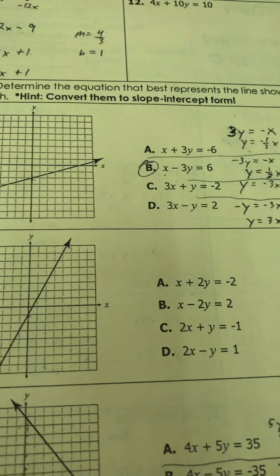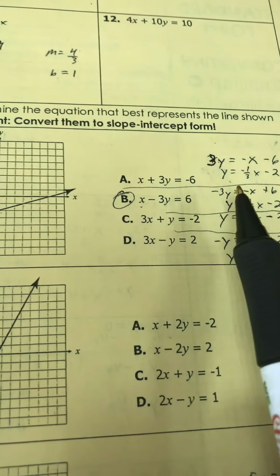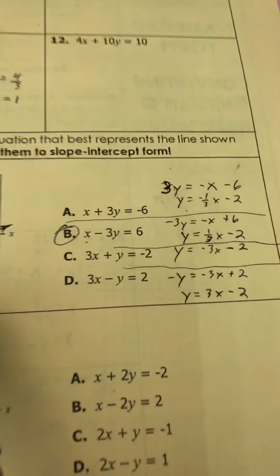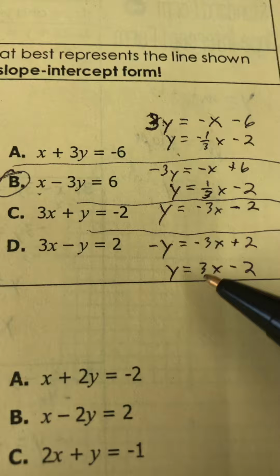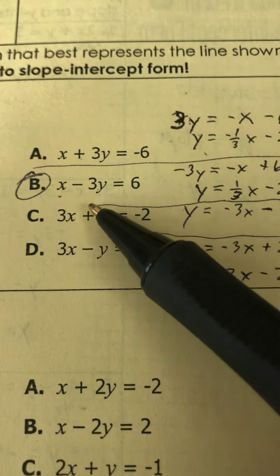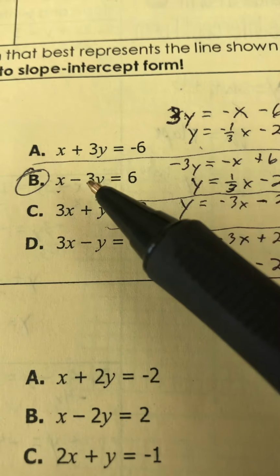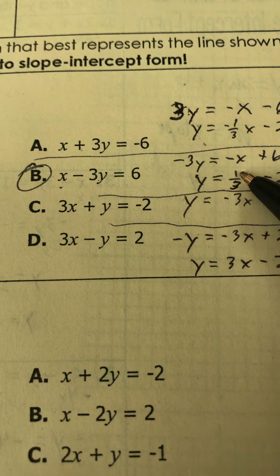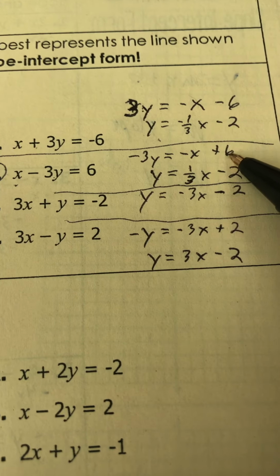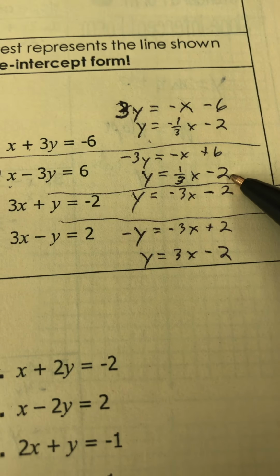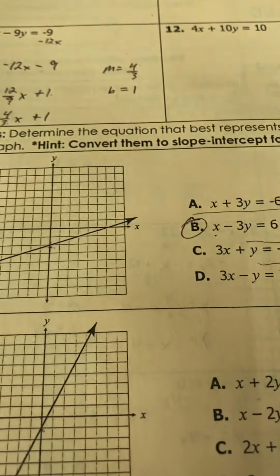For 13, 14, 15, what you have to do is change all of these into slope-intercept form so you can see if it fits that graph. I'm not going to walk through each one of these with you, but take a look in particular at B. I subtract an x from both sides, and then I divide by negative 3. Negative 1 over a negative 3 just becomes 1 over 3, and a 6 divided by negative 3 gives me negative 2. Negative 2 is the y-intercept I want because it intercepts the y-axis right here at negative 2.